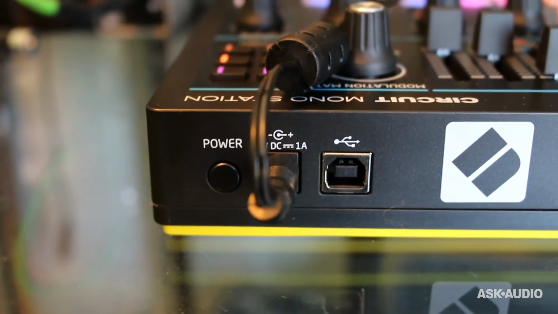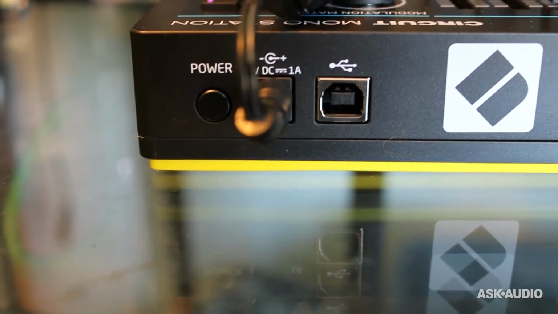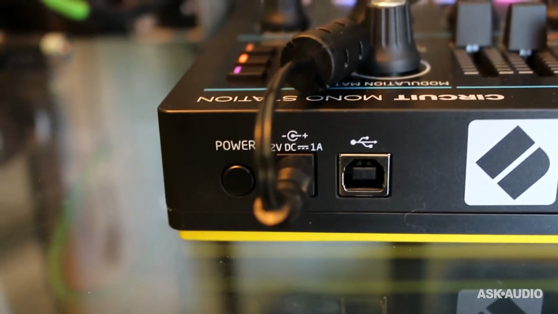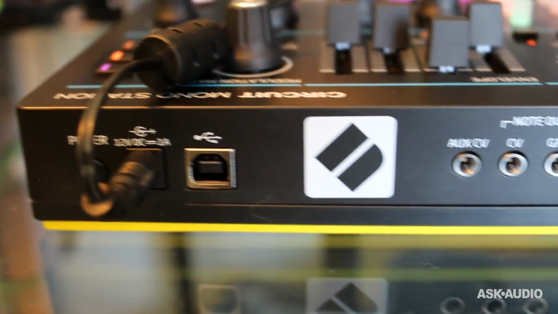If I show you along the back here, you can see we've got USB for connection to your Mac or PC. There's a power input. It requires powering from the mains. It won't power over USB. It needs too much power for that.